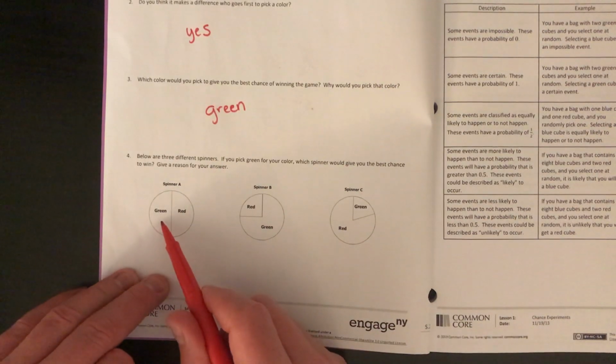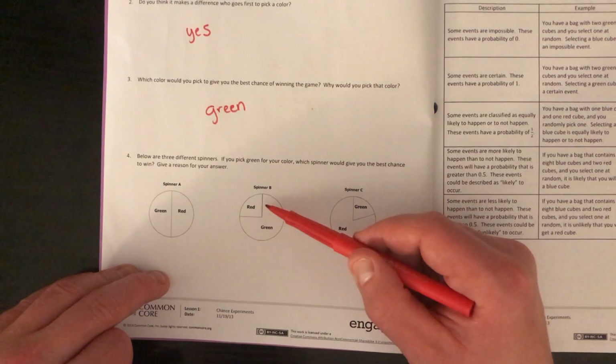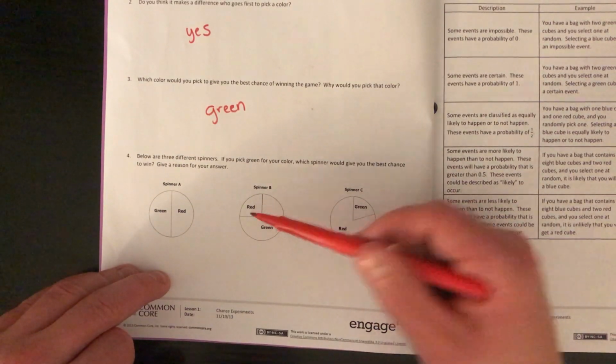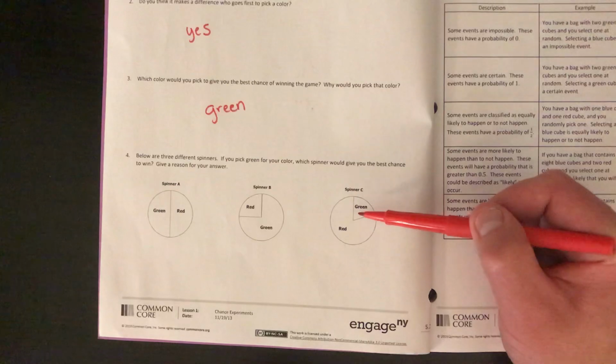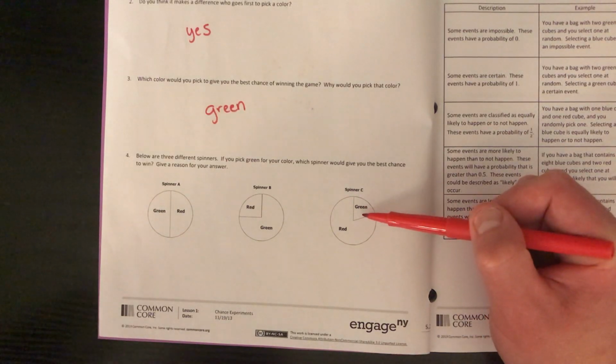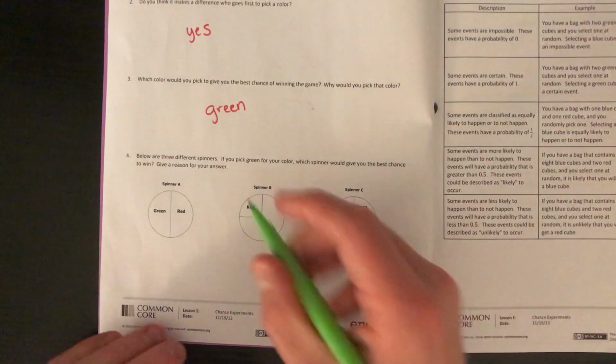Do we want to play with this one that has green and red split evenly? Do we want to play with this one where green is taking up about 3/4 of the space and red is taking up a fourth? Or do we want to play with this one where green is less than a fourth, maybe a fifth of the circle, and red is the rest? I hope that's not too challenging of a question for you. The answer would certainly be we want to play on this one, right?